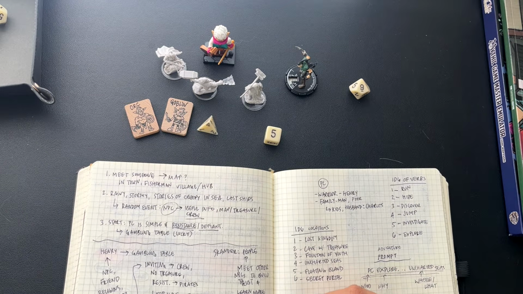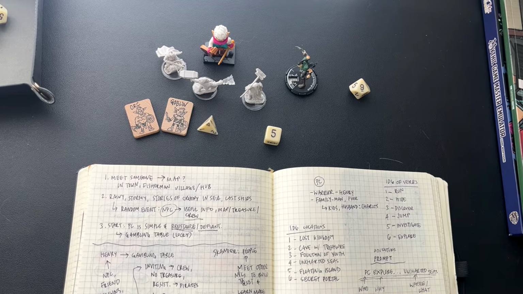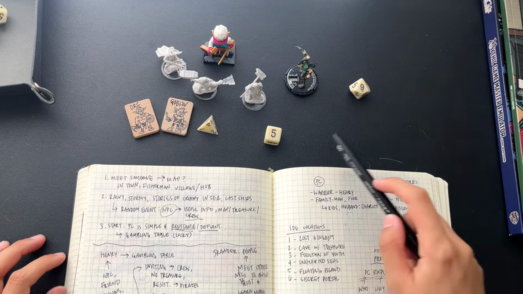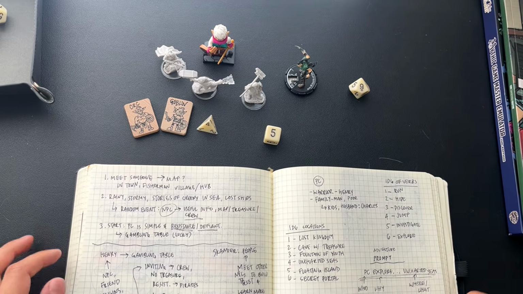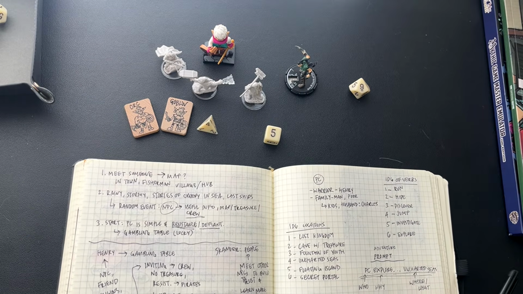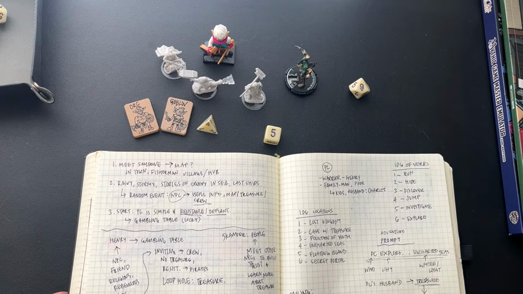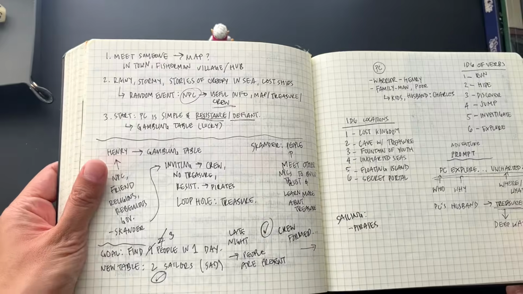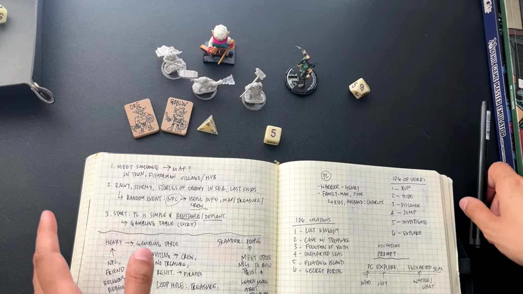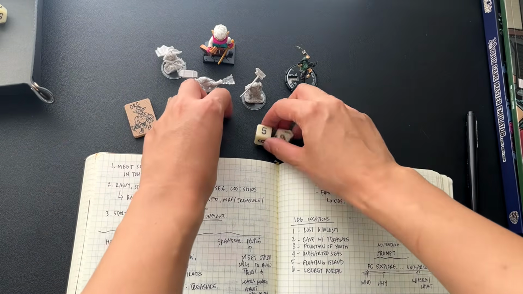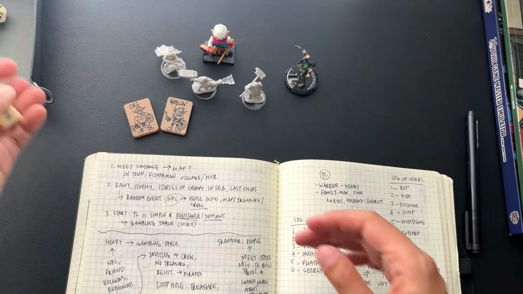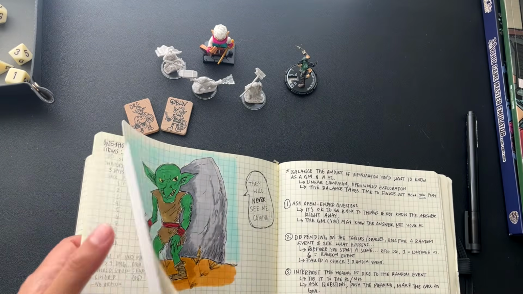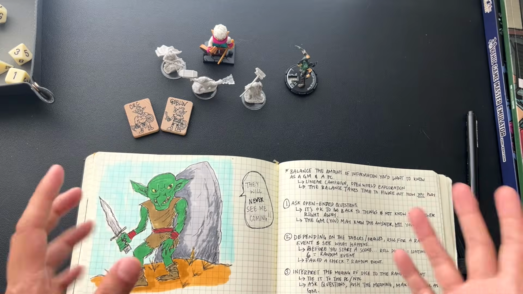So maybe pirates have already made their way close and they are getting ready to fight some pirates. So I am interpreting that as my random event, that they are already encountering some pirates over here. So that is an example of how you can add twists and surprises into your adventure.